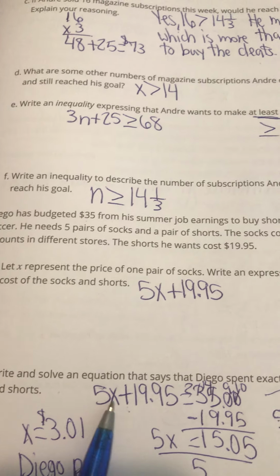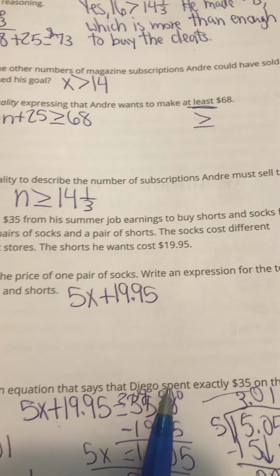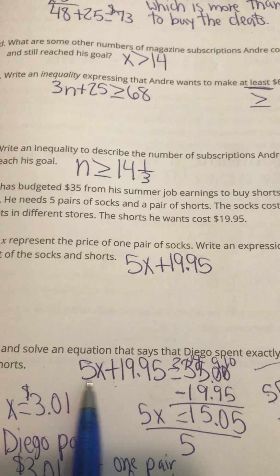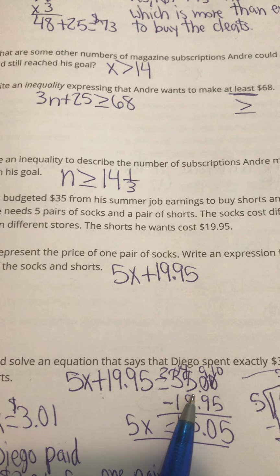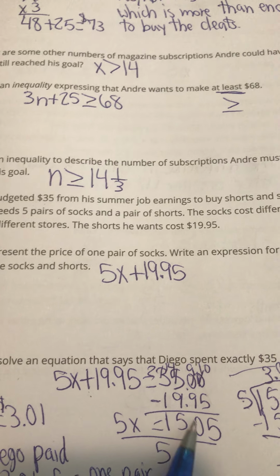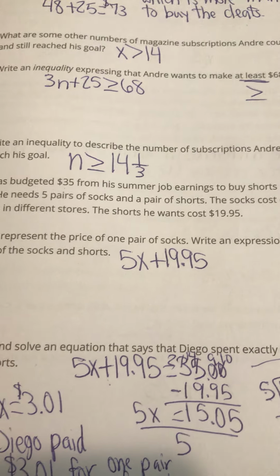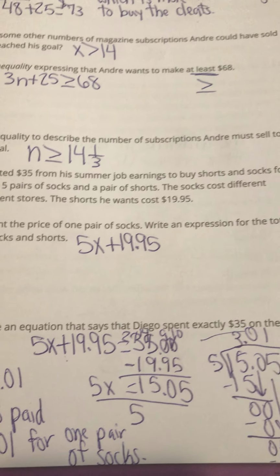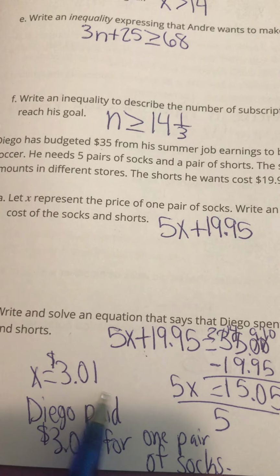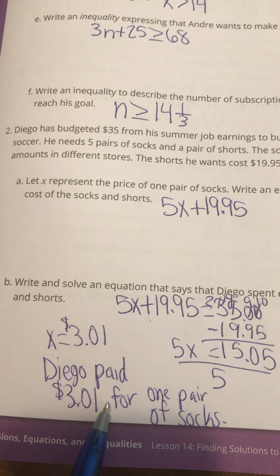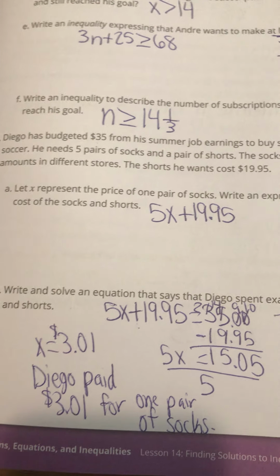So write and solve an equation that says that Diego spent exactly $35 on the socks and shorts. So you have 5x plus 19.95 equals 35. And then whenever I solve it, I subtract 35 minus 19.95, which is 15.05. And I divide by 5 to get x by itself. So x is going to equal $3.01. So Diego pays $3.01 for one pair of socks.